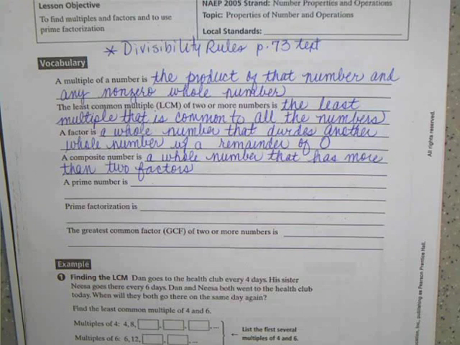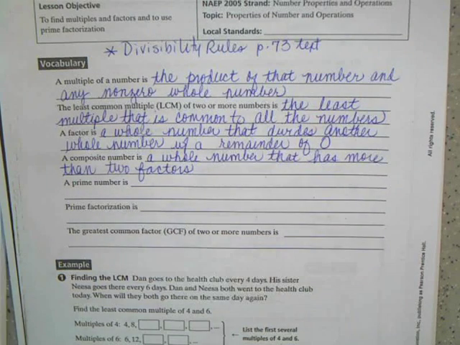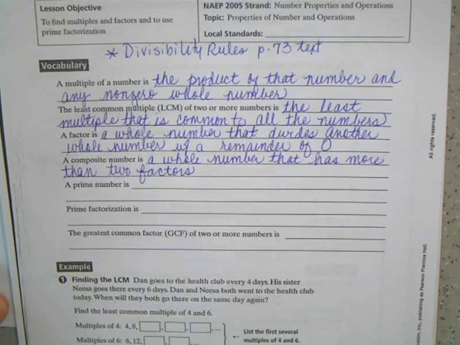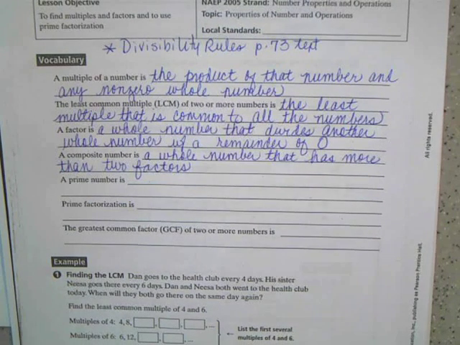Okay, so here would be an example of a composite number. The number 4 is composite because its factors are 1, 2, and 4. 1 times 4 is 4, 2 times 2 is 4. So it actually has 3 distinct factors, 1, 2, and 4. So that makes it composite. So it has to have more than 2 factors, or another way of thinking about it is at least 3 factors.